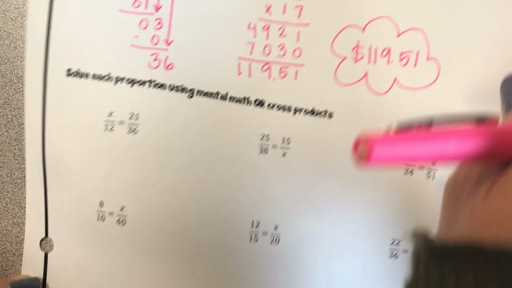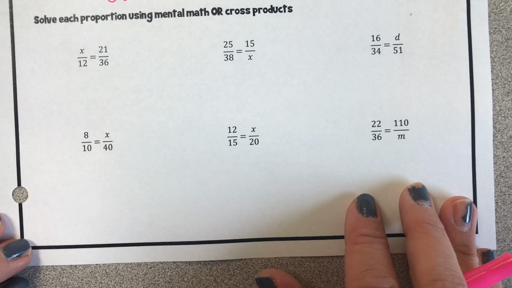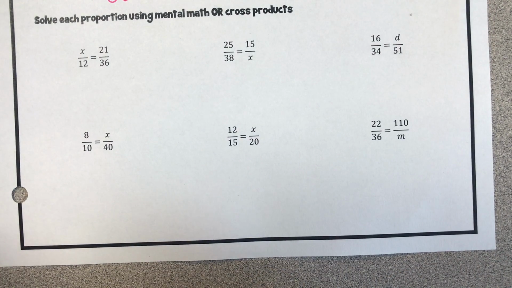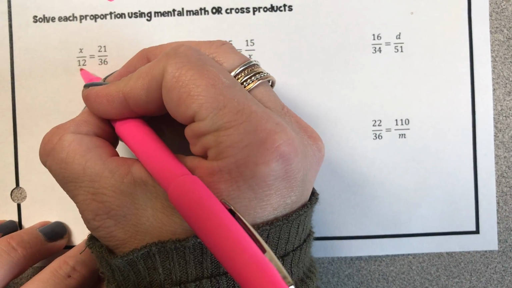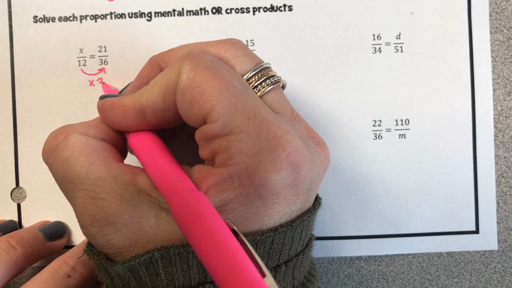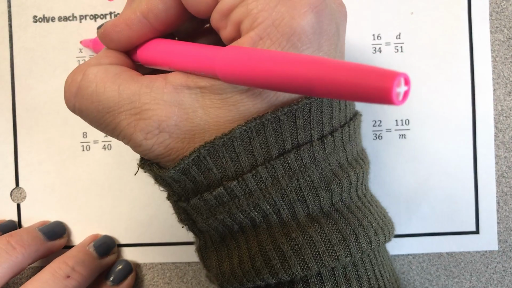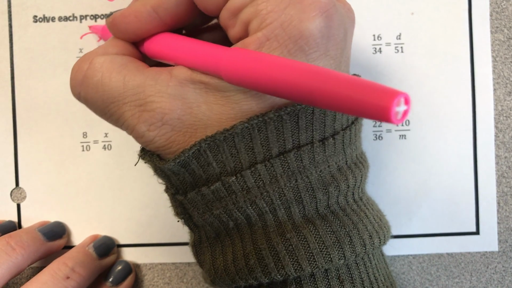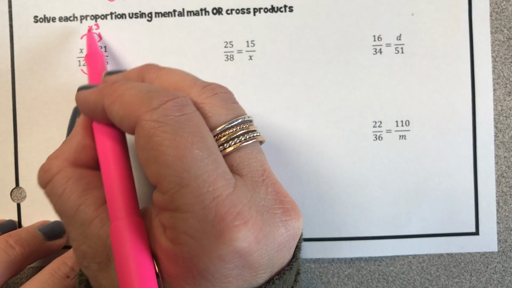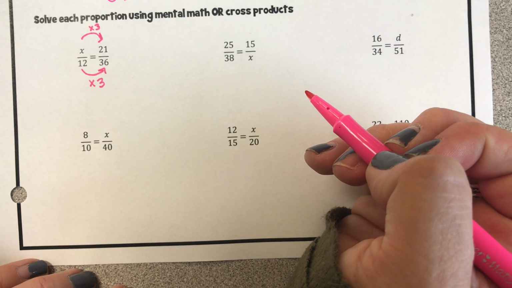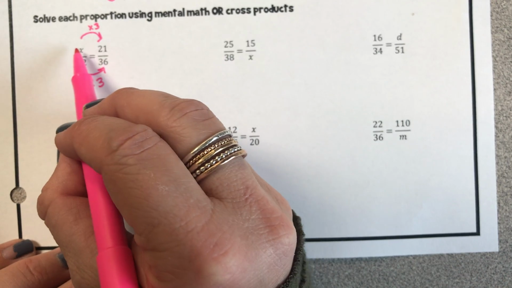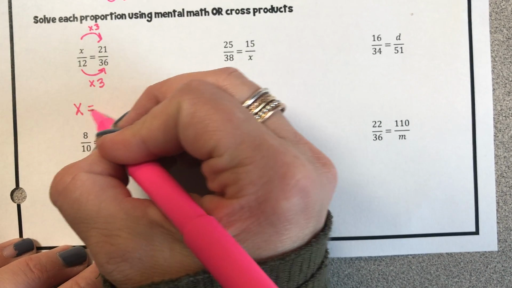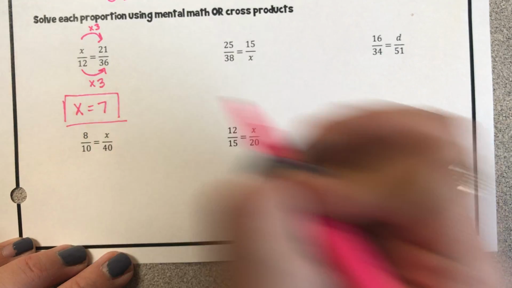So now we're going to talk about solving proportions, either using mental math or cross products. Okay, and here's what I mean by mental math. So looking at this, 12 times 3 makes 36. So what number would I have to put in here for x if this number times 3 is 21? What do you think? 12 times 3 is 36. 7 times 3 is 21. So it would be 7.